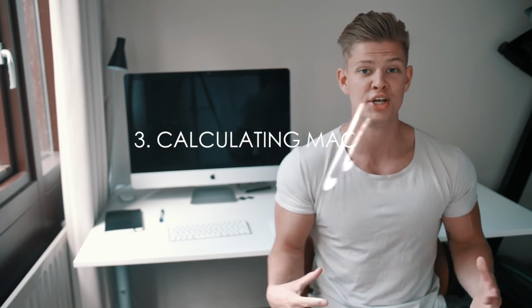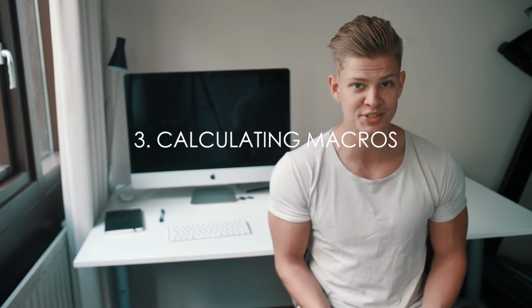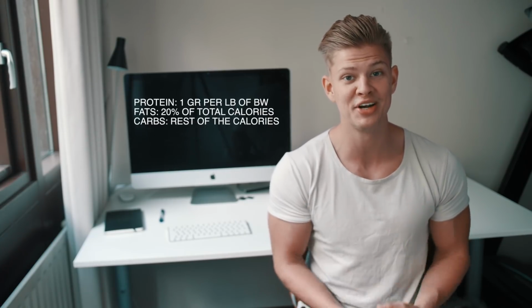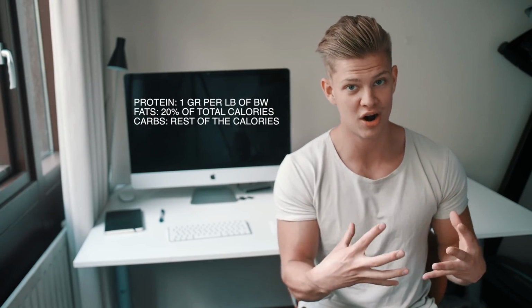So pick one of the 2 goals, and then we move on with step number 3, which is calculating your macros. 1 gram of protein per pound of body weight, 25% of the total calories coming from fat, and the rest of the calories will be filled in by carbs. Now if you decide to pick the goal losing fat, we're going to eat 500 calories below our maintenance, and for the goal building muscle, we're going to eat 200 calories above our maintenance.